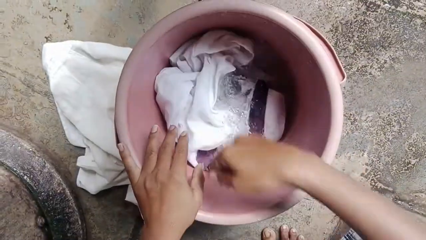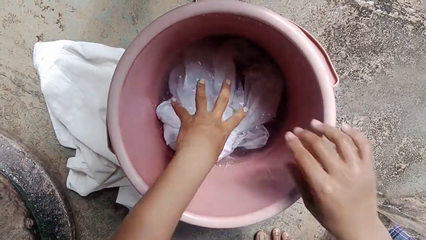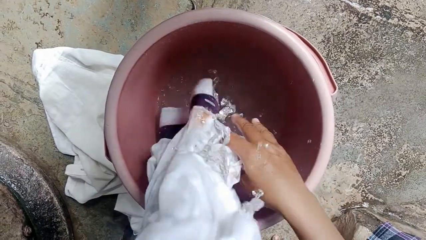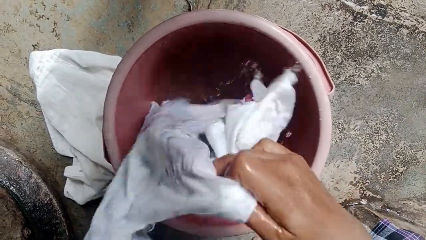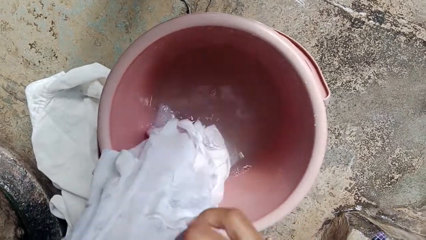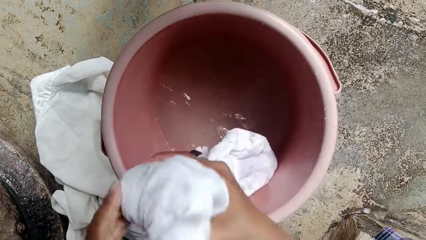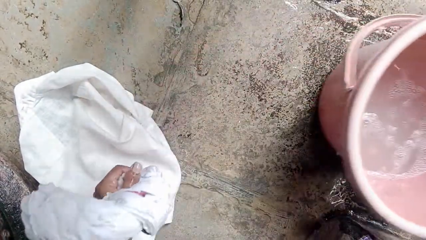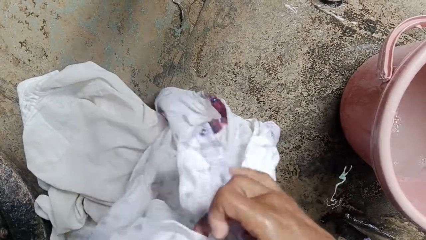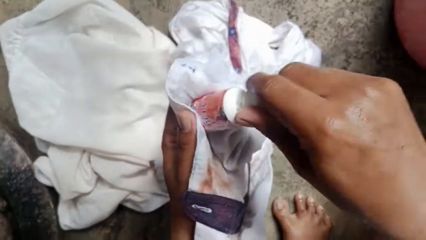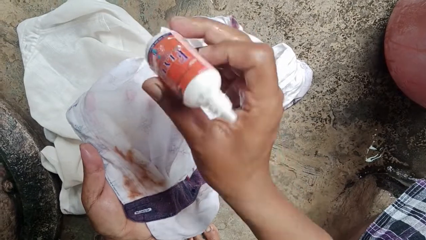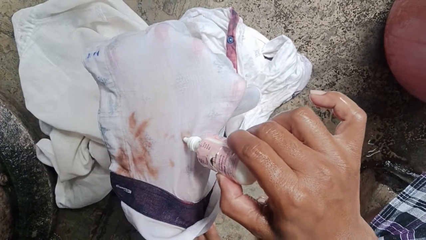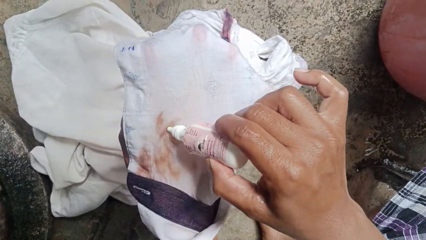you wet the garment and rinse the cloth a little, and apply Flyer stain remover directly on the spot.